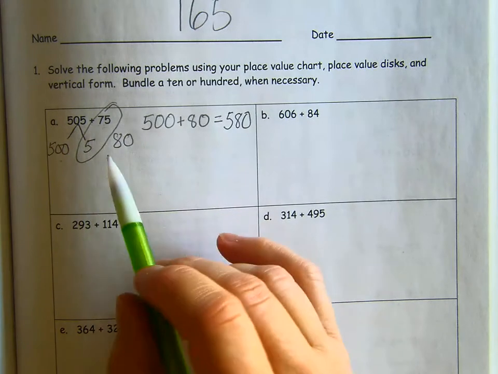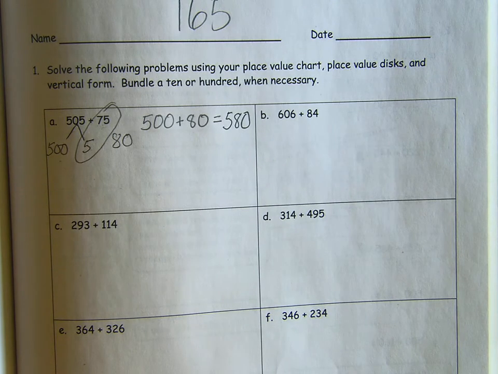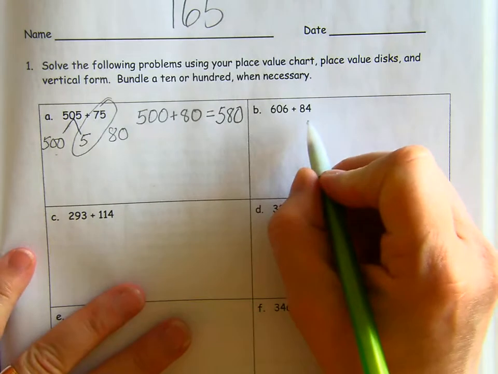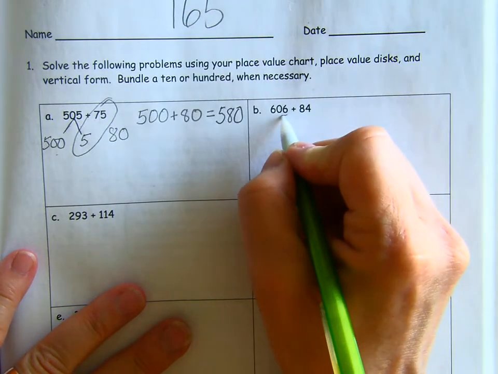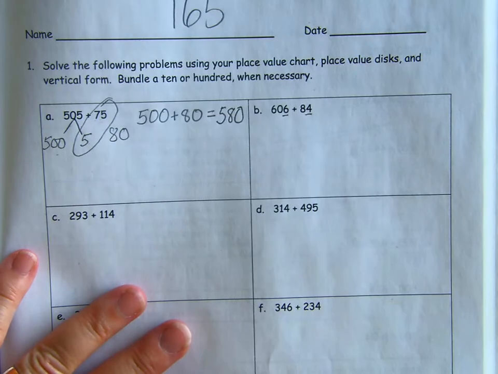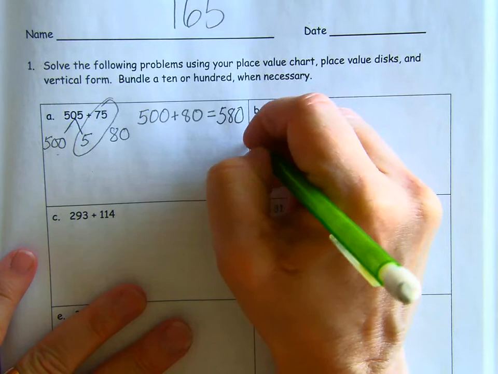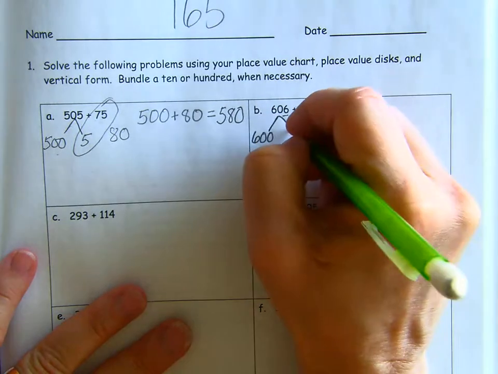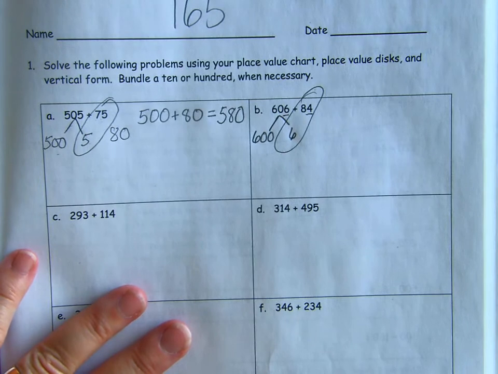When we see those opportunities, we want to take advantage of it and do the faster, easier, more efficient strategy. Same thing over here. I'm looking at this and I can see those friends of 10 right there. If I decompose 606, give that 6 to 84.